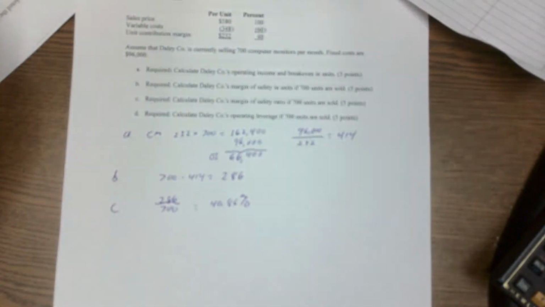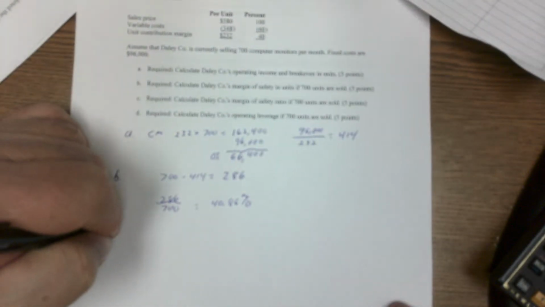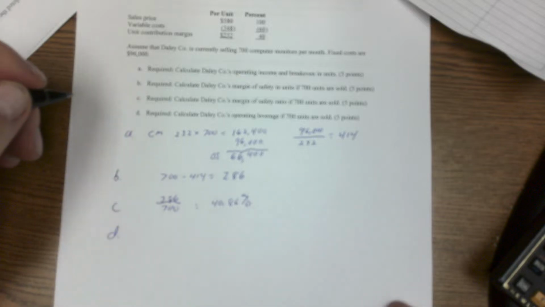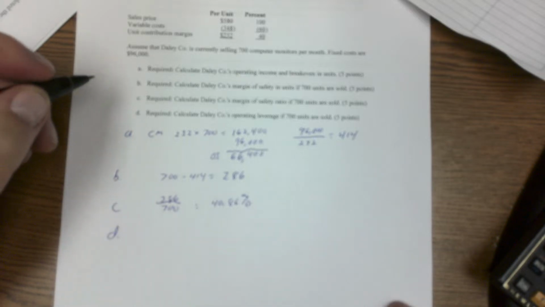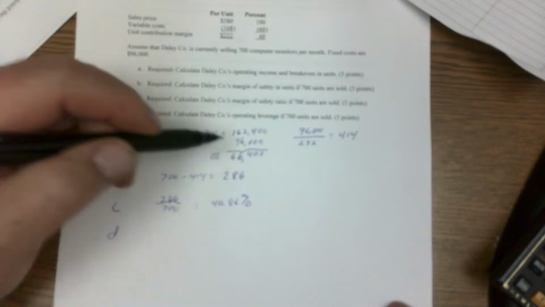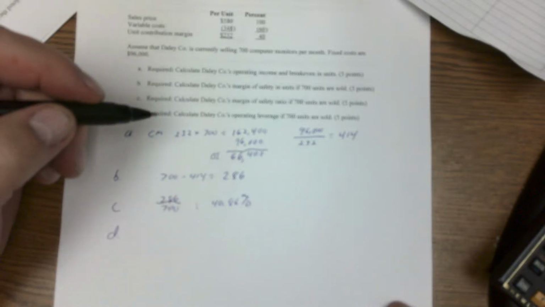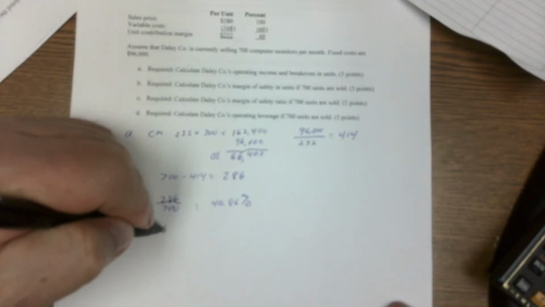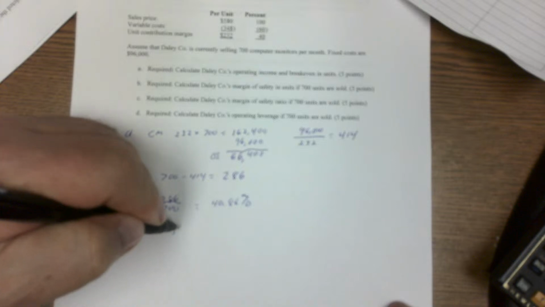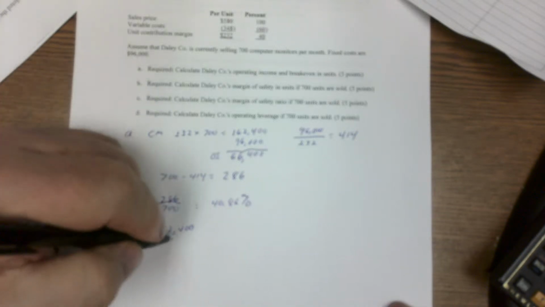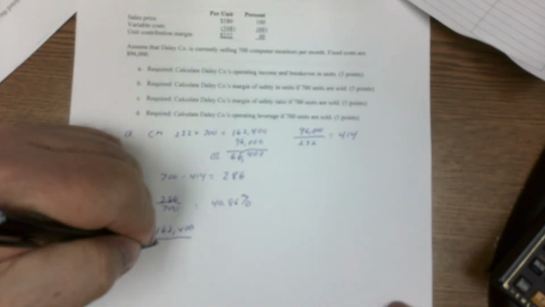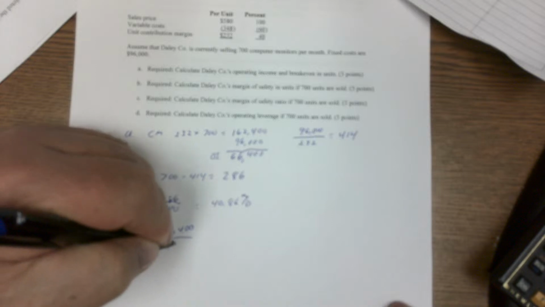And then D, calculate Daily's operating leverage if 700 units are sold. We've already got the contribution margin and the operating income. So we take the 162,400, the total contribution margin, and divide that by the 66,400.